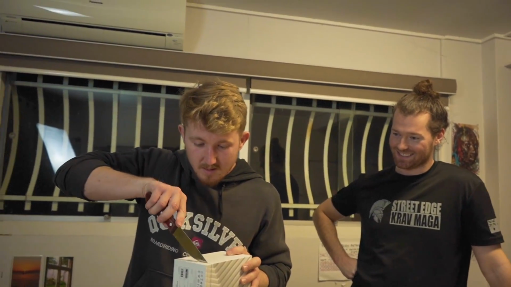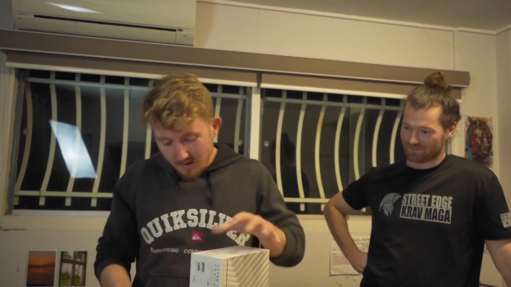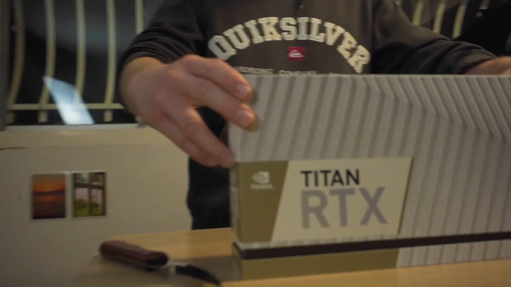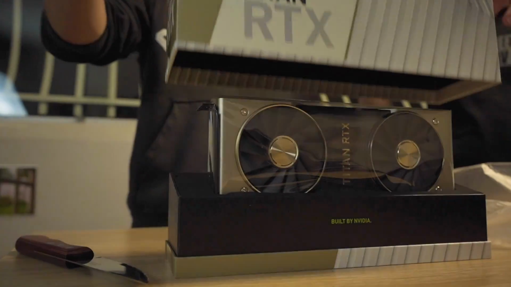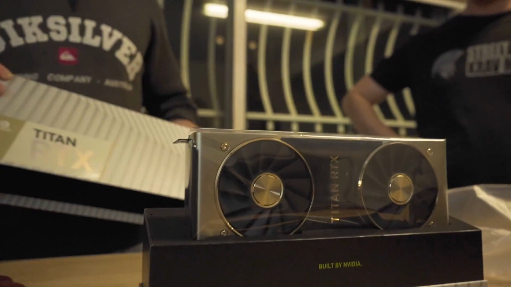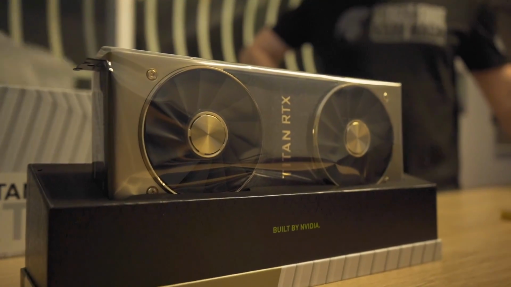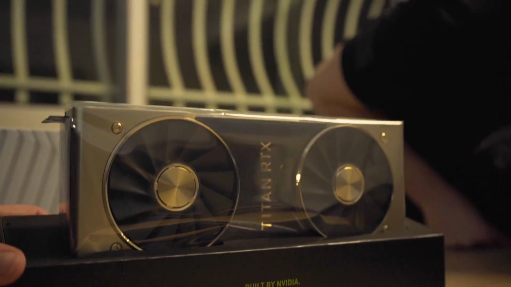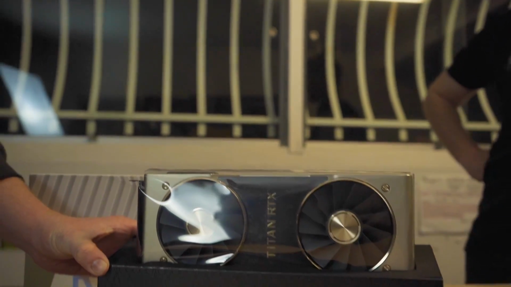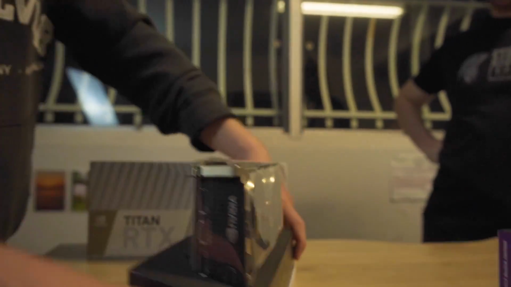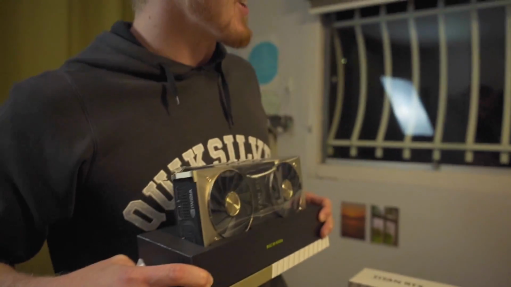We've got some tape here. Boom. You ready? Hopefully it fits in. Very nice. That looks pretty cool. What do you reckon? That's nice.